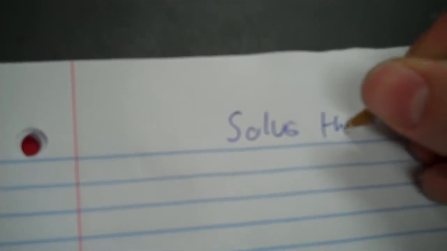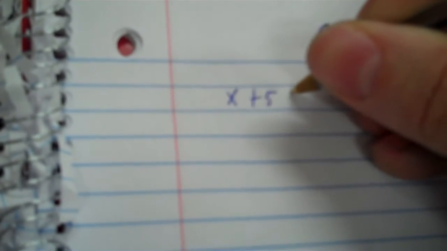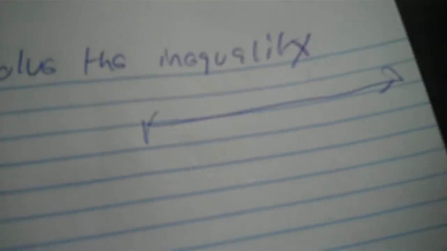So my directions here are solve the inequality. Now, you see you have x plus 5 is greater than or equal to negative 3. Now, normally when we solve for equals, we just come up with one number and that's the answer. Here it's a set of numbers. It's an infinite set of numbers, meaning it goes forever and ever and ever. So we need to represent our solutions with a number line.